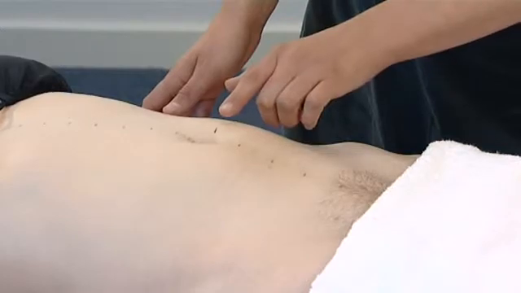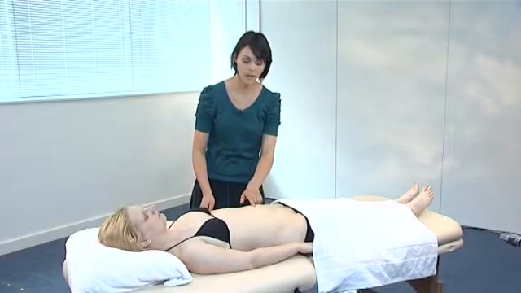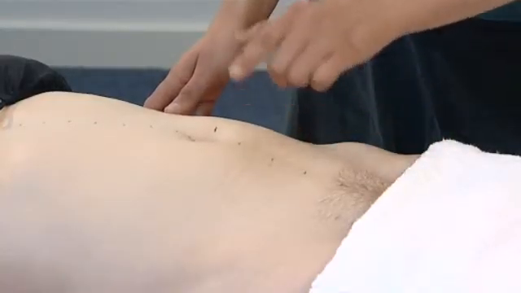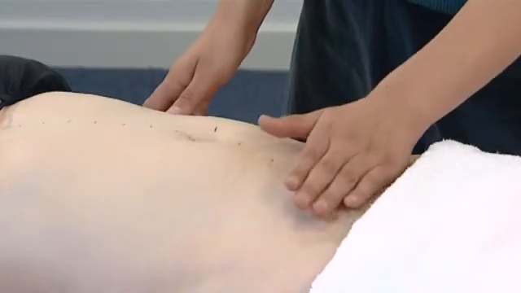The other parameter you need to look at is the middle of the umbilicus. You're going to divide that into 5 equal parts.